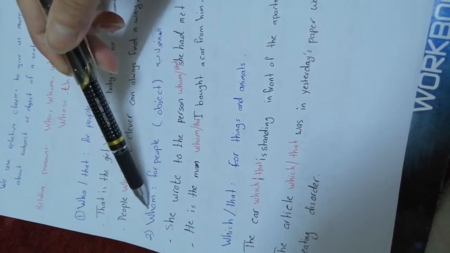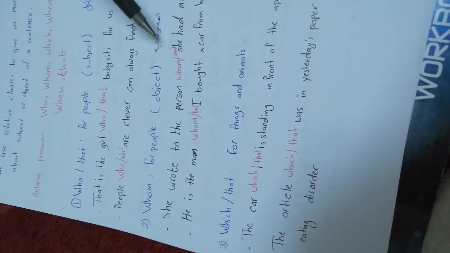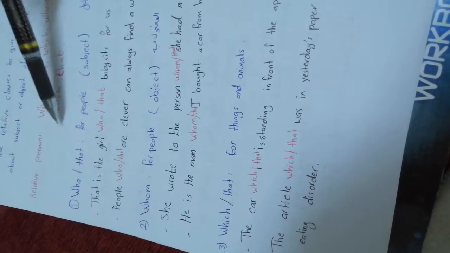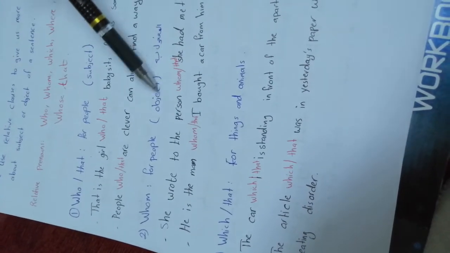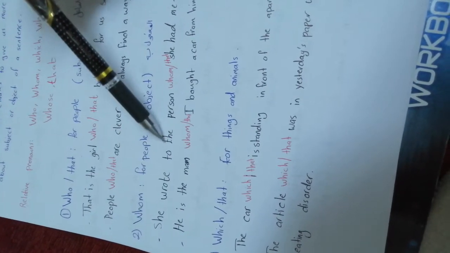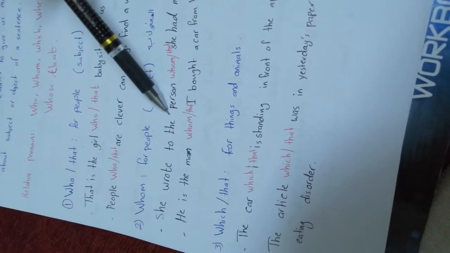Number 2. I'm talking about whom. نستخدمها كمان for people or a person but in the object case, في حالة المفعول به، مش بحالة subject. بحالة subject بنستخدم who. بحالة object بنستخدم whom. For example, she wrote to the person whom or that she had met last month. يعني هي كتبت للشخص اللي قابلته الشهر الماضي.